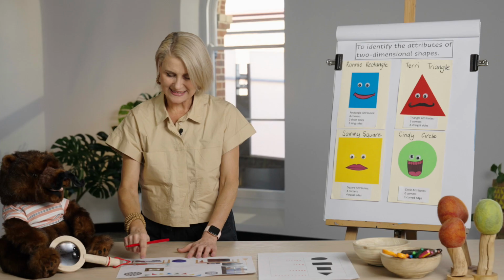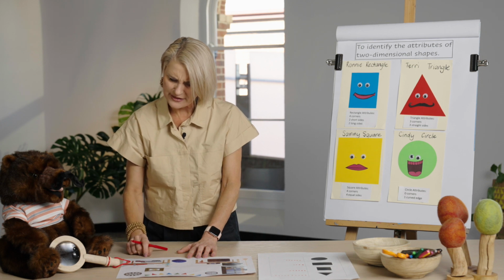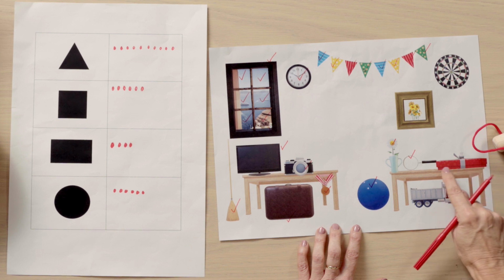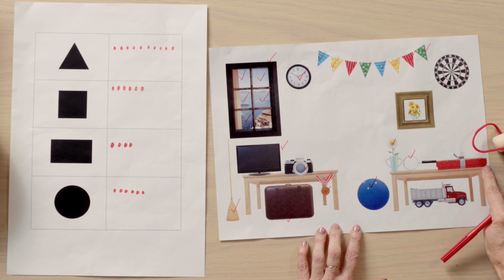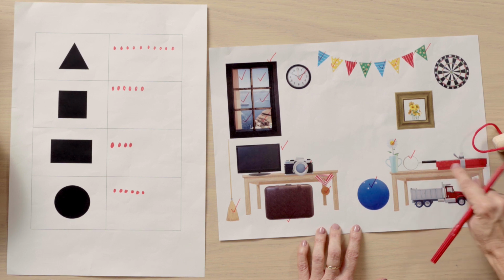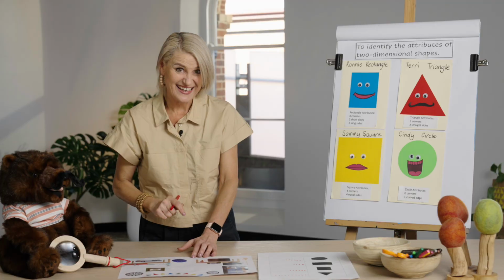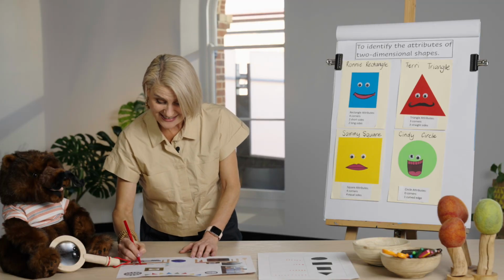Okay, next to that, I can see a present. And on this present, I can see it's got 1, 2 long lines and 1, 2 short lines or sides and 1, 2, 3, 4 corners. I know that is a rectangle.